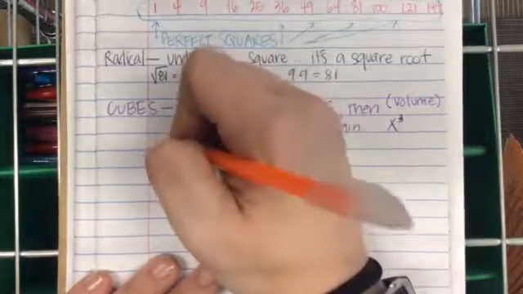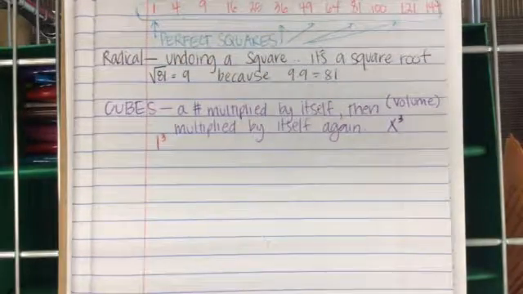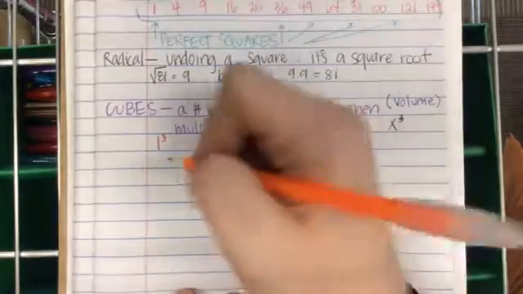Okay, so 1 cubed, 1 times 1 times 1 is 1.